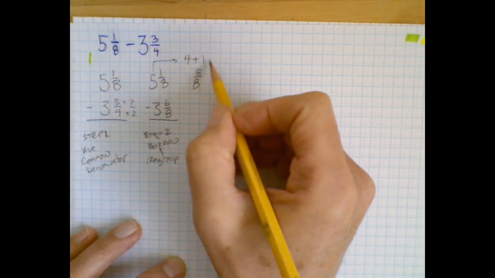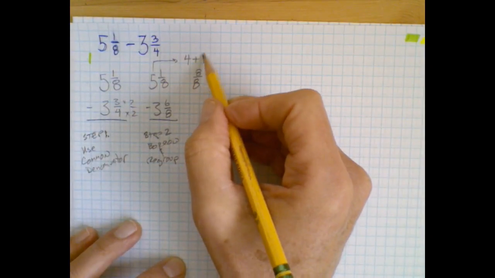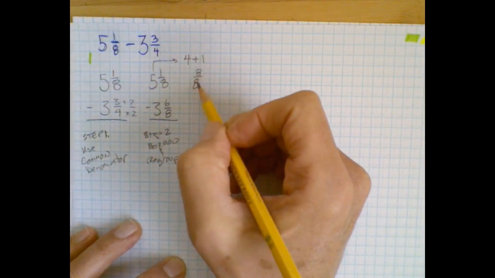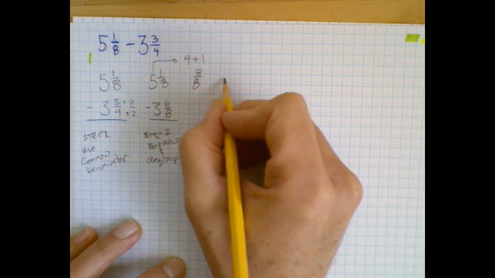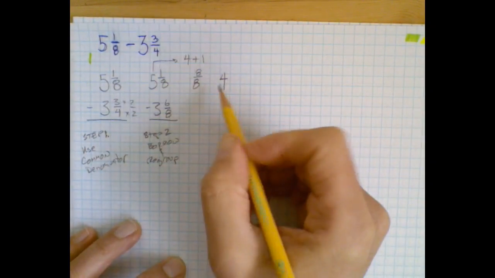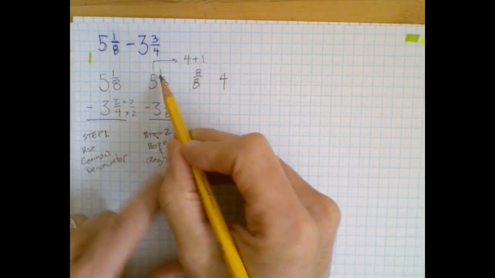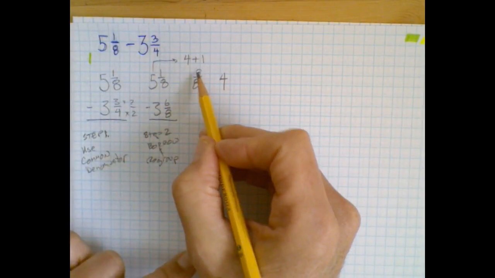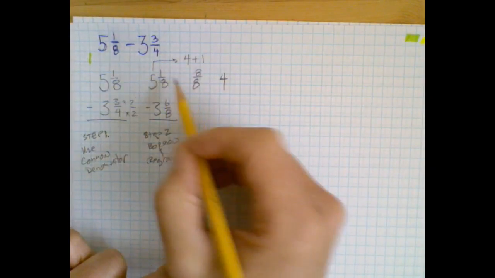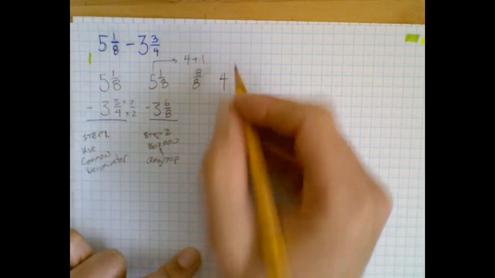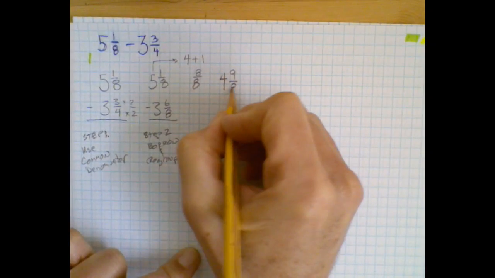So 8 eighths is the same as 1. Now I'm going to rewrite 5 and 1/8 as 4 and 9 eighths, because my 1 is 8 eighths, and 8 eighths plus 1 eighth is 9 eighths.